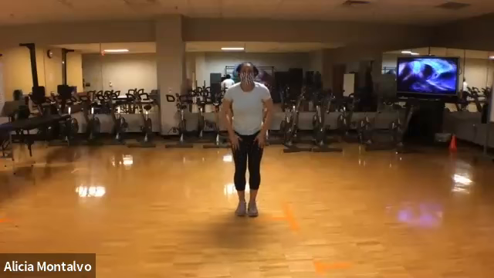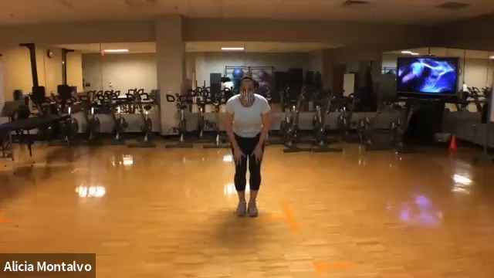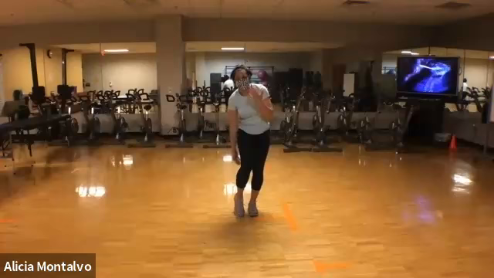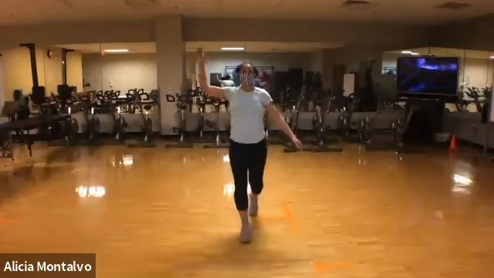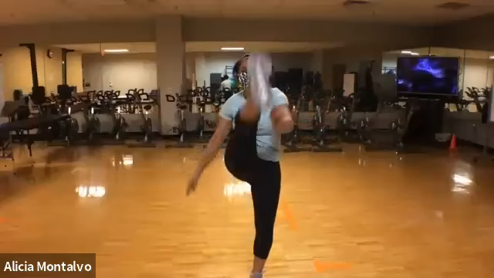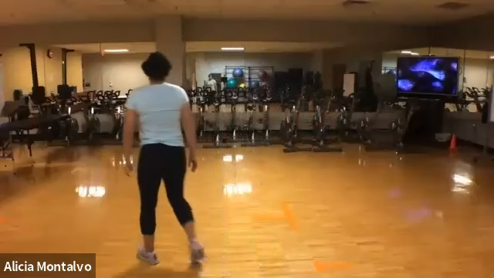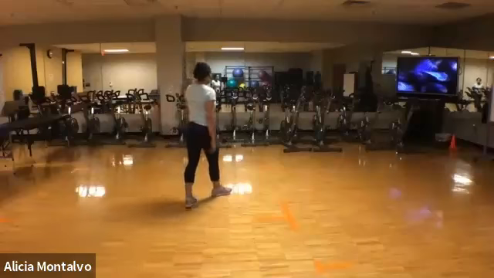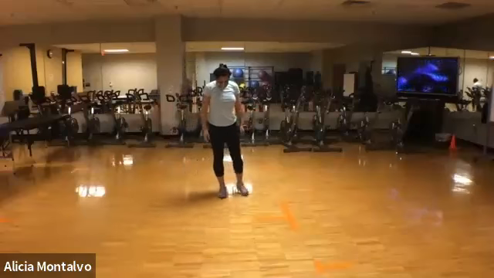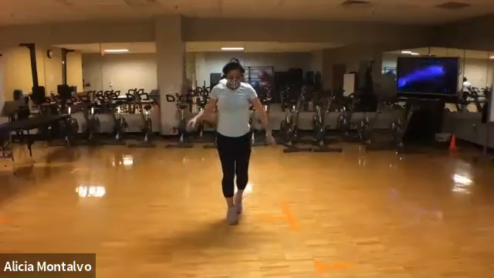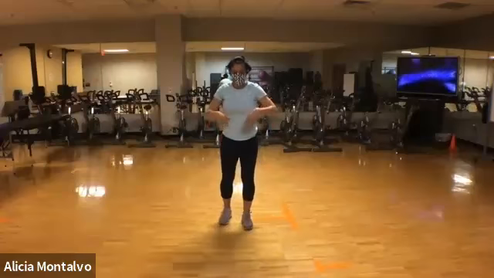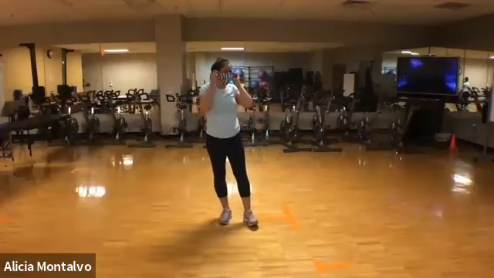So here I'm using my agonists, my hip flexors, to pull myself into hip flexion to get the stretch on my antagonist, my hamstring. Okay? So that's a dynamic stretch, and I'll increase that over time. 5 to 12 reps, increase the range of motion as I get closer to 12 reps or however many I'm doing.